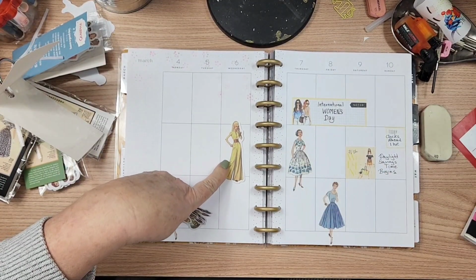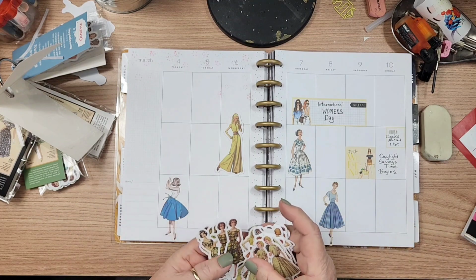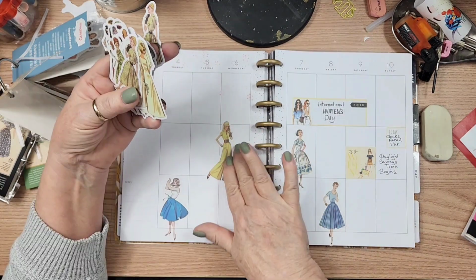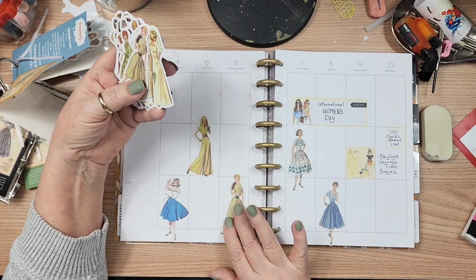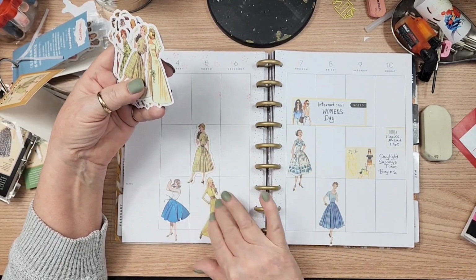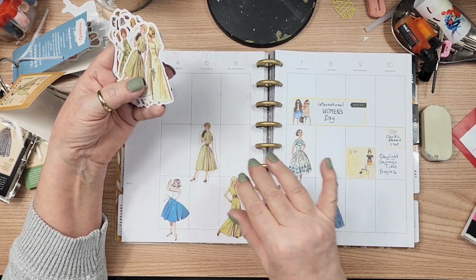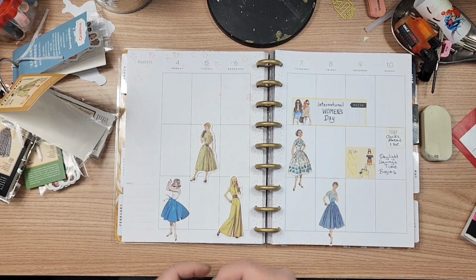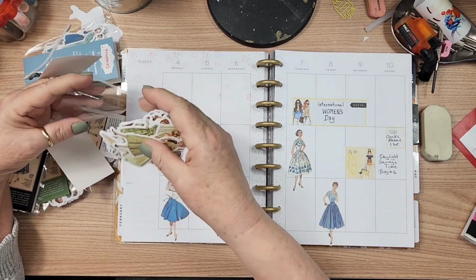That looks like something I would have worn. And I really like that. Yeah, I was a 70s girl. So I'm going to put that one there and this one down here, or vice versa, because that one's a little bit shorter. That 70s girl's taller than the 50s lady. But they're still vintage ladies. Just love them.